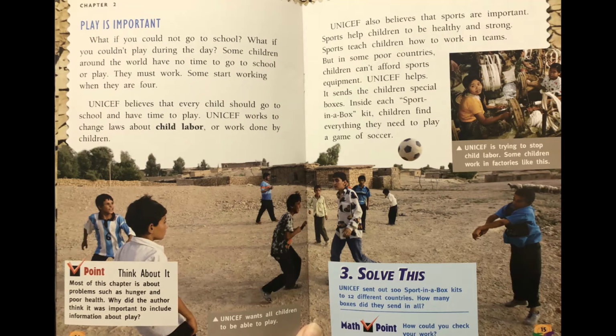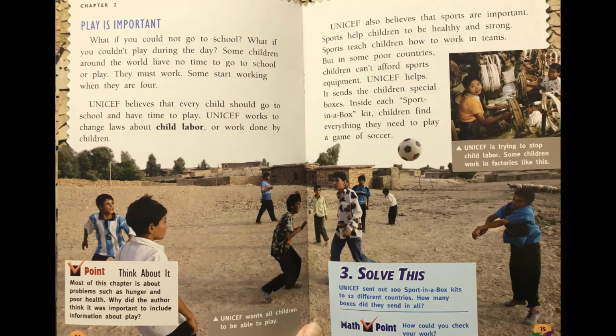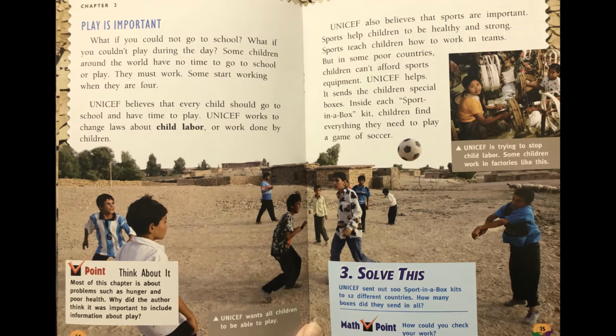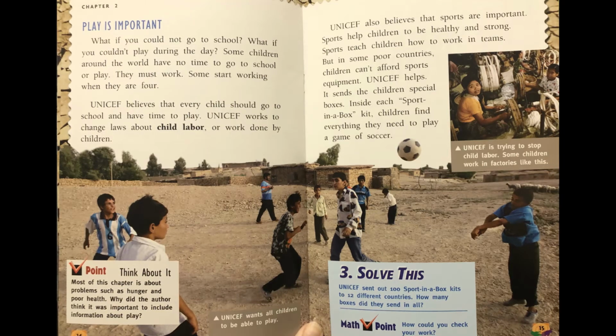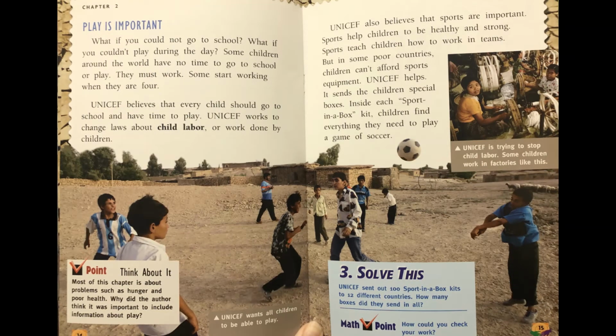We look at our picture, the captions. UNICEF is trying to stop child labor. Some children work in factories like this. And at the bottom, UNICEF wants all children to be able to play.